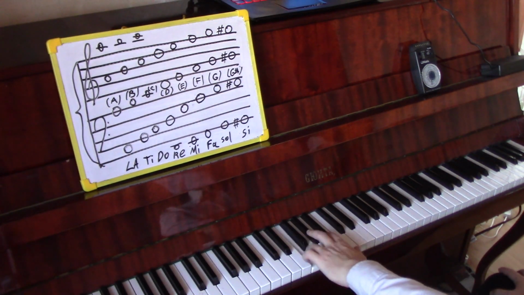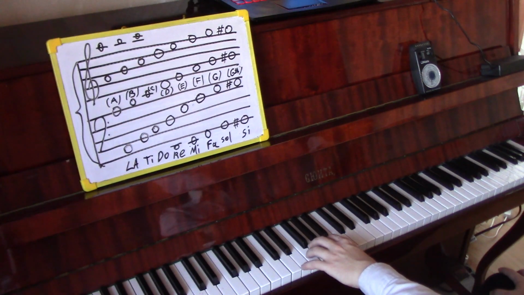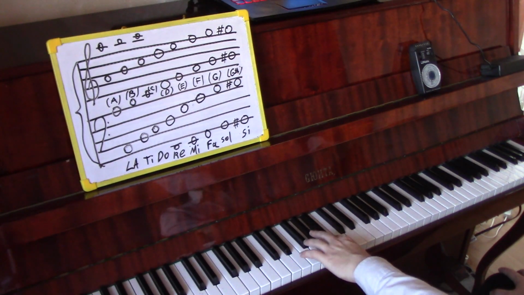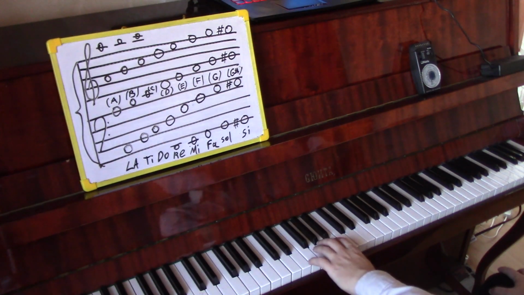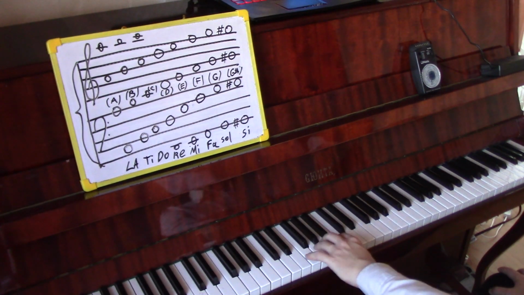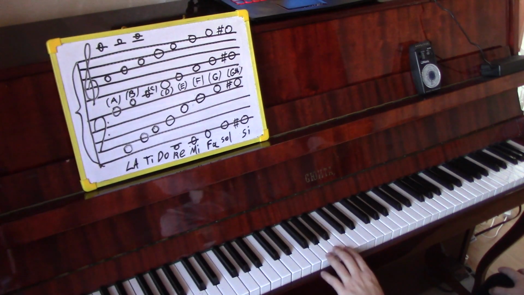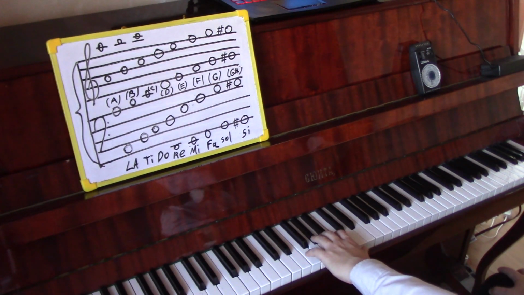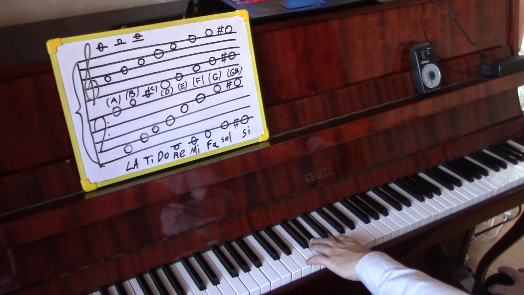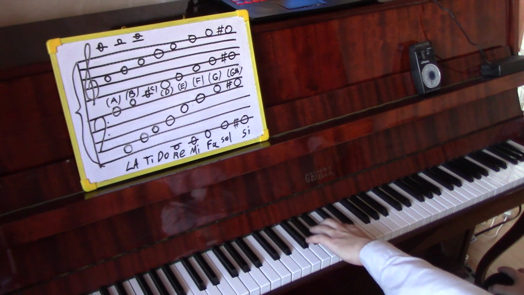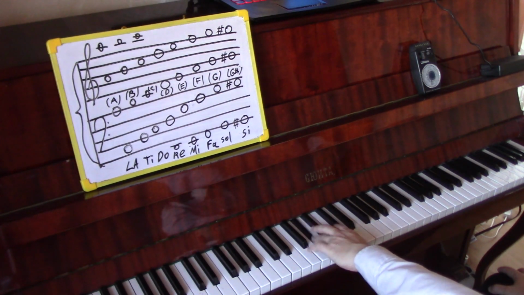Fa, Si, La. La, Si, Fa. There. Those are the thirds. And Sol, La, Ti, Sol, Ti, major third. Ti, La, Sol. And you have Si, La, Ti. You have a minor third here, Si, Ti, Ti, La, Si, and then we're back to La.